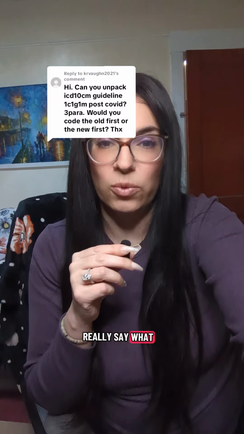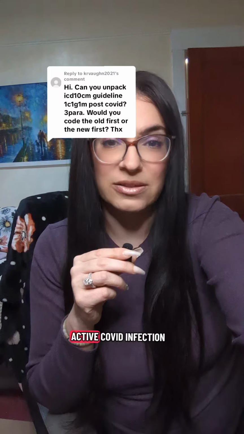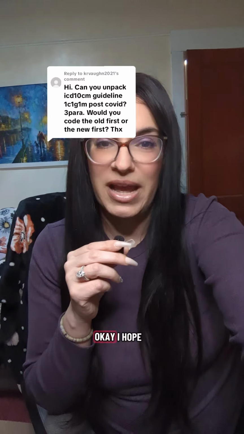Now, it doesn't really say what order to put the codes in. If I was coding this, I would put the U07.1 first because that's the code for an active COVID infection. Okay, I hope that helps.